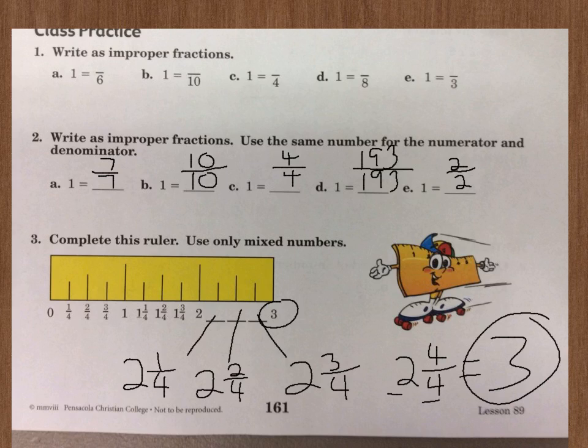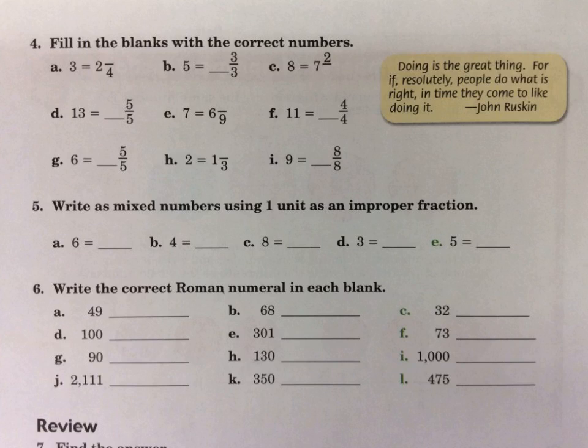Let's turn the page over and we'll look at number 4. It says to fill in the blanks with the correct numbers. We have 3 equals 2 and something over 4. 3 equals 2 and 4/4. Put those together. 2, 4/4. Well, 4/4 equals 1. You add it to your 2 and it's 3. So this makes sense. 3 equals 2 and 4/4.